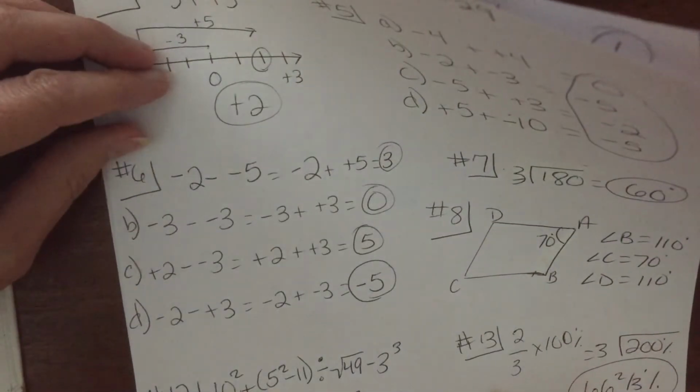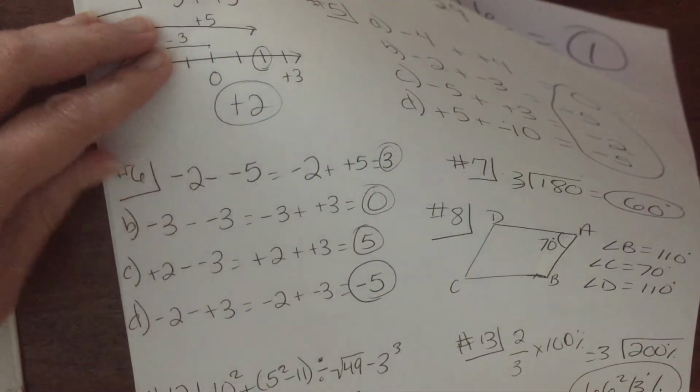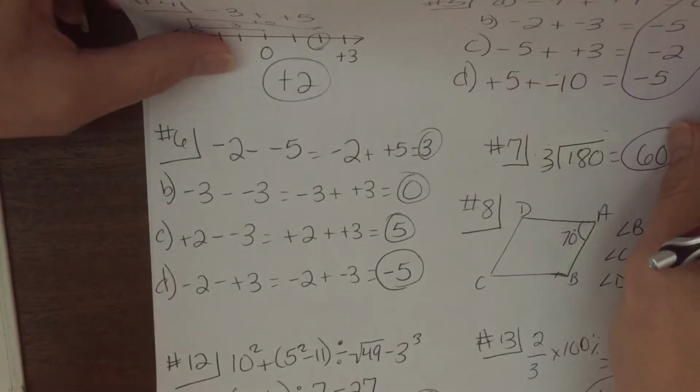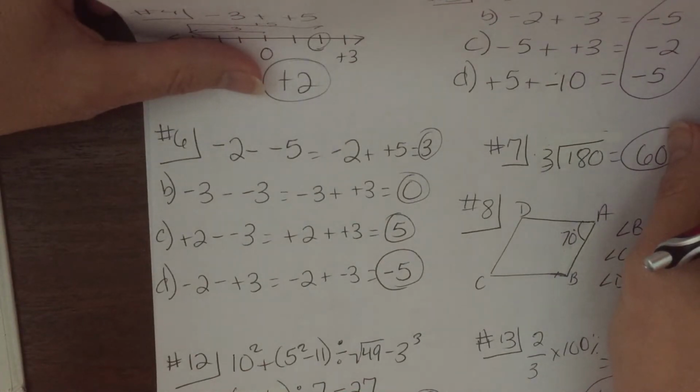Number 6. We had to solve these subtraction problems using our algebraic addition. Remember, algebraic addition means instead of subtracting, we're going to change our subtraction to addition, and then the next number, we're going to use the opposite of it.